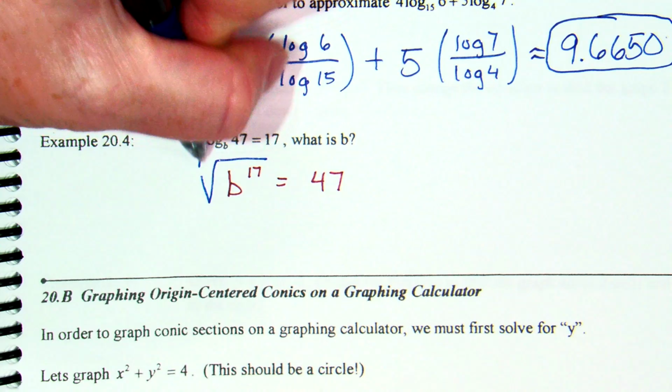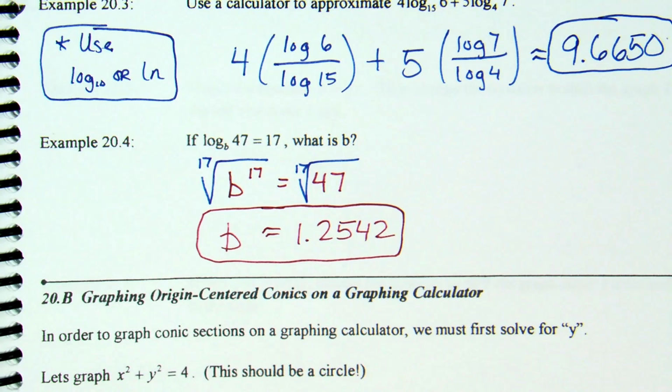Okay, so in order to graph conic sections on a graphing calculator. I'm in Monday and I'm still tongue-tied. Okay, what has to be true to use our calculator to graph something? It has to be y equals.